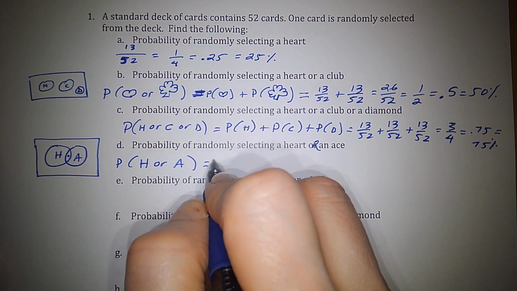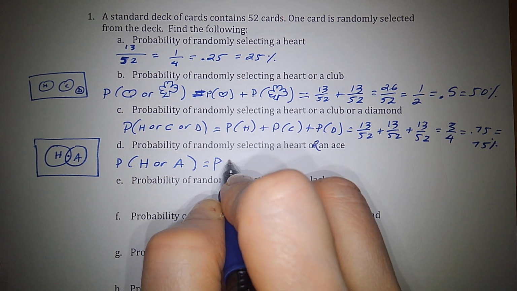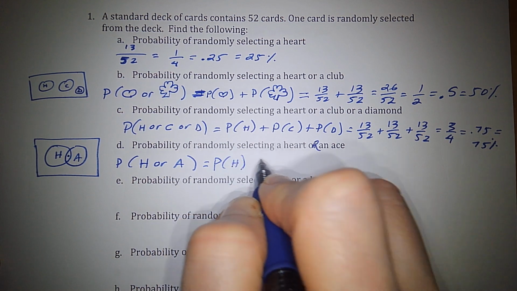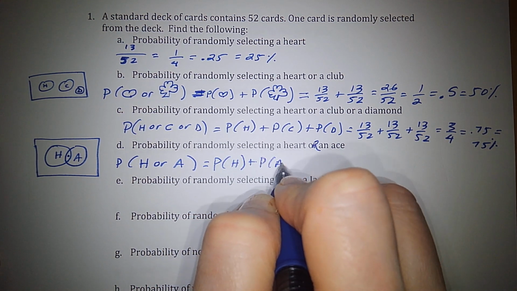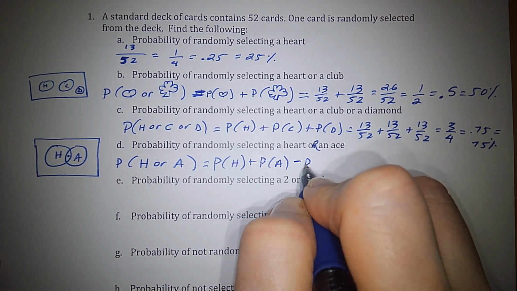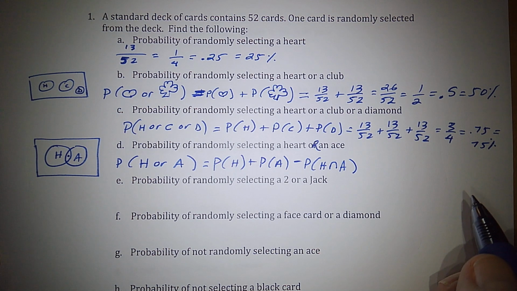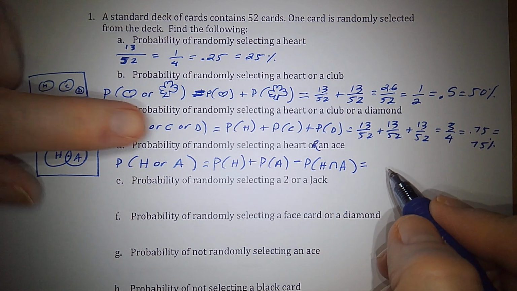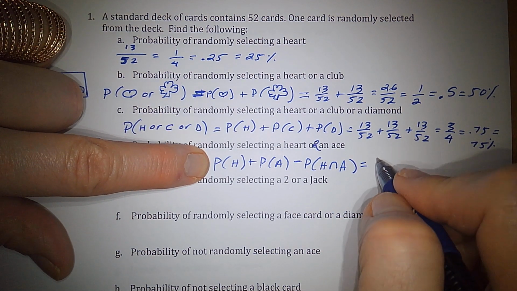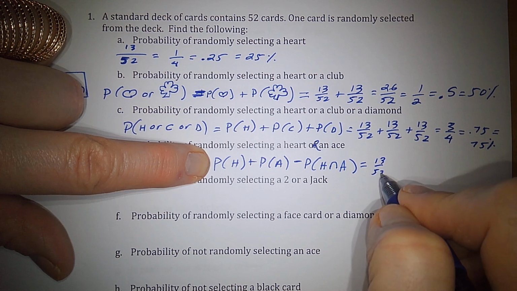So in order to OR their probabilities together, I have to find the probability of a heart plus the probability of an ace, but I have to subtract out the probability of getting a heart and an ace at the same time. Well, the probability of getting a heart is 13 out of 52.